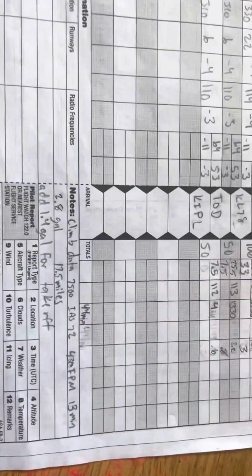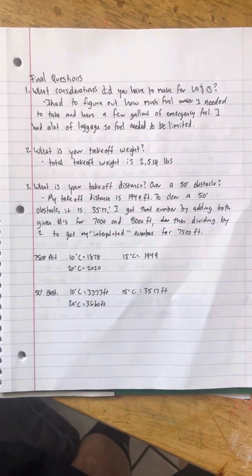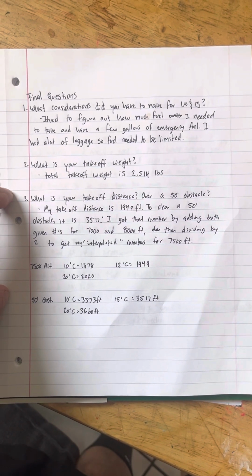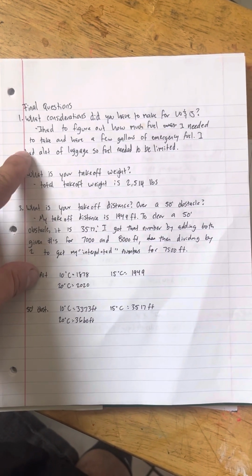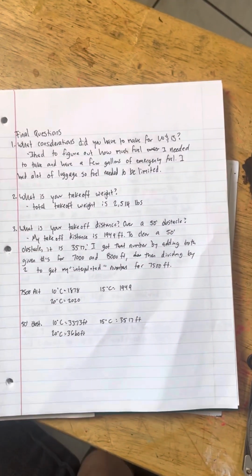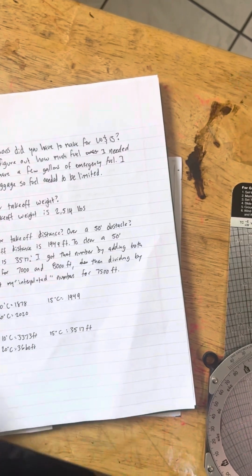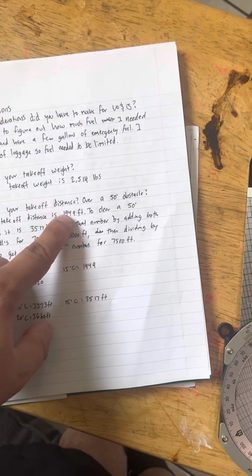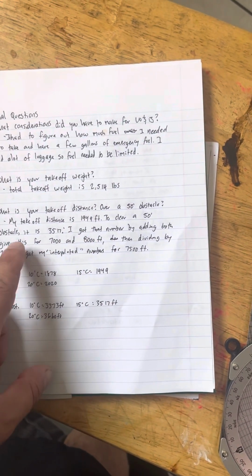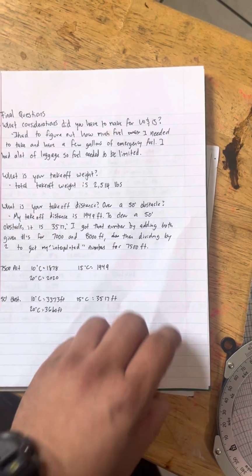So now my 6 questions. I wrote them down, so I'm going to be reading them off the paper. What considerations did I have to make for weight and balance? I used 9 gallons to fly, so I just put a little bit extra so I could have some emergency. What is my takeoff weight? My takeoff weight is 2,514. My takeoff distance is 1,949, and to clear a 50-foot obstacle, it is 3,517.